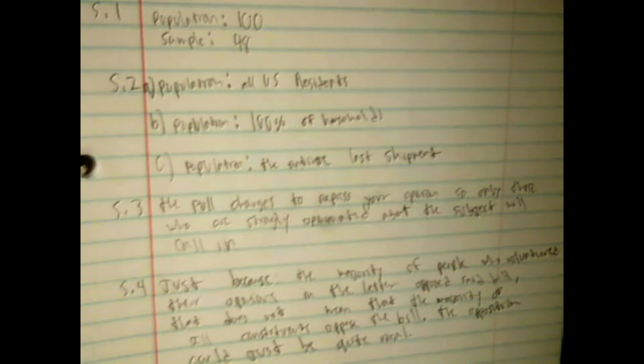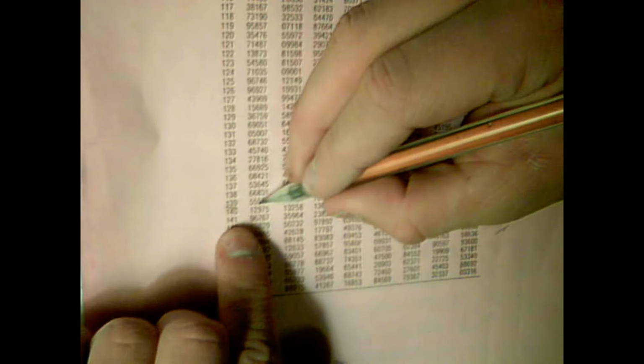The question says, use Table B at line 139 to choose 6 to be interviewed in detail about the performance appraisal system. So, if we are on here, and it's a little bit tiny, but we go down to line 139 here, and let me just go across. Let me go by 2.